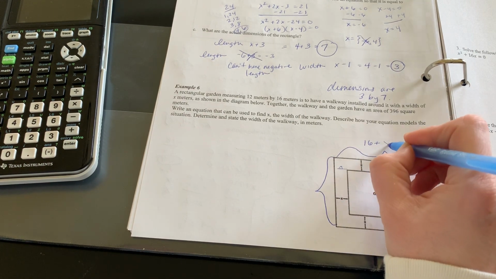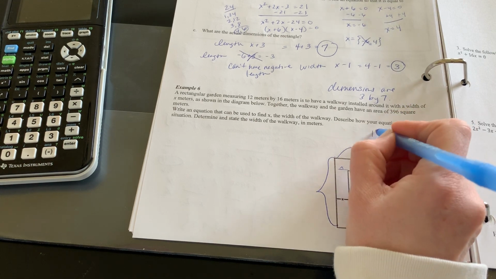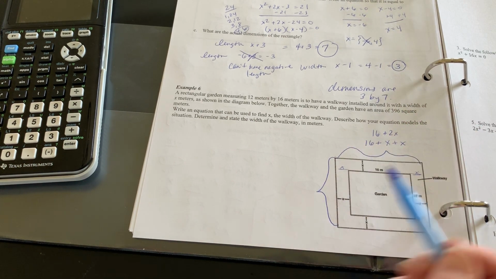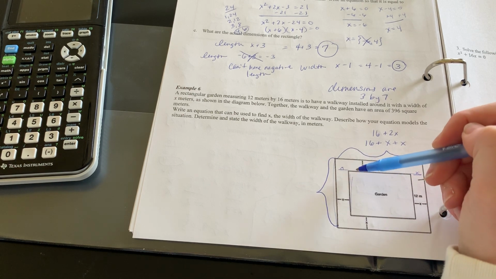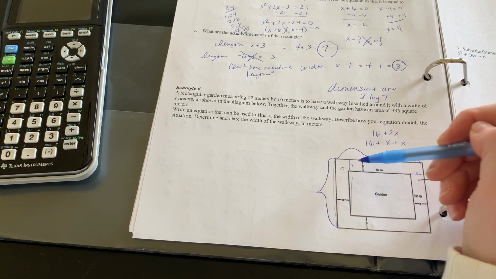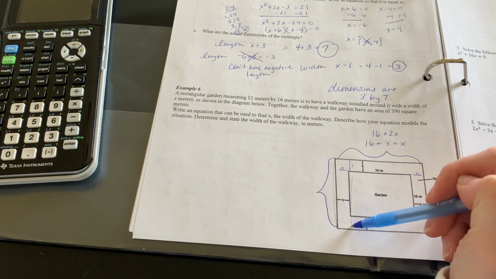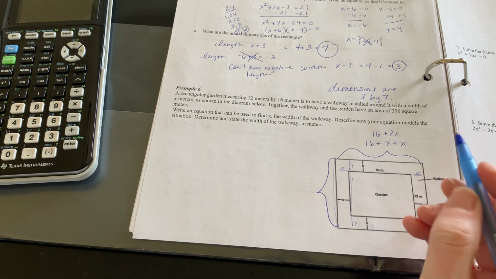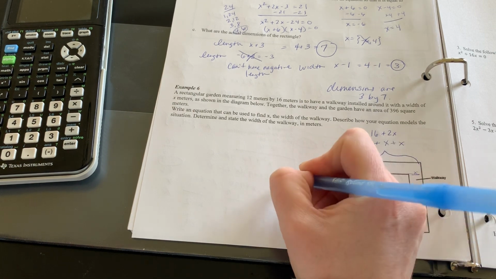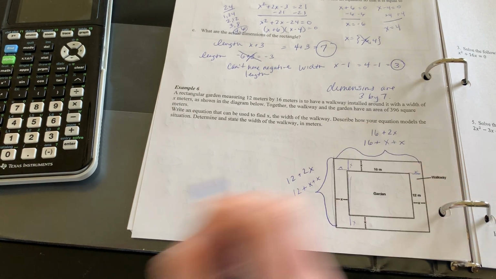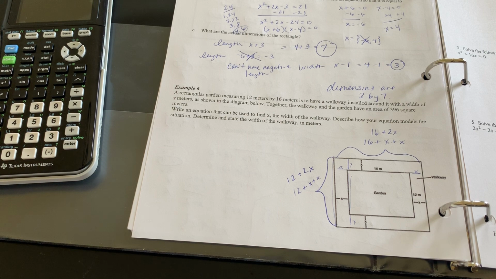So we can write x plus x, or you can leave it as 16 plus 2x. On the left-hand side, this garden is 12 plus an amount that's unknown x, plus another amount that's unknown x. So there's the length there, 12 plus 2x.